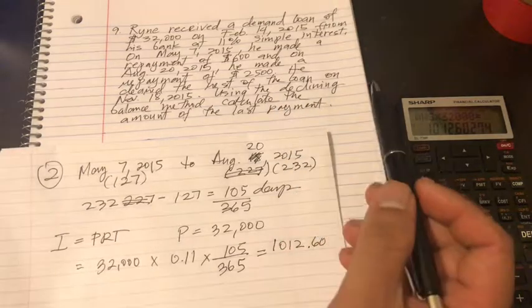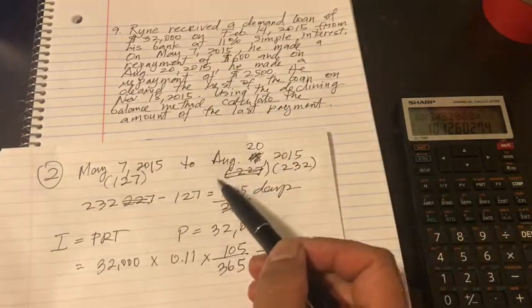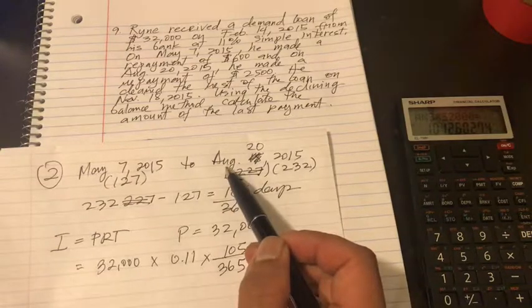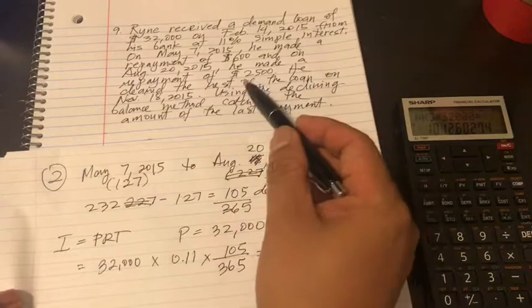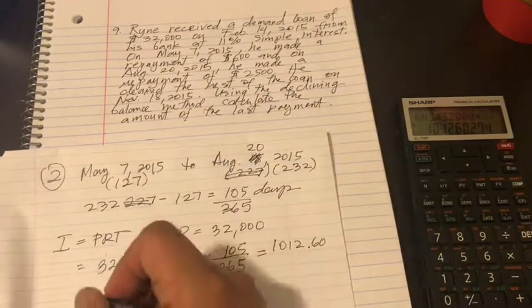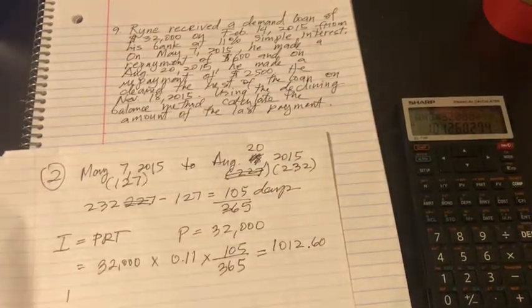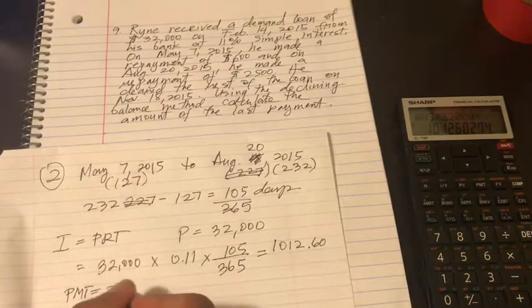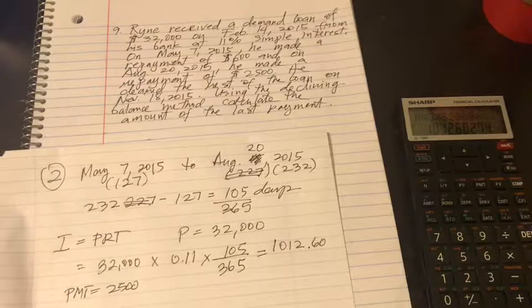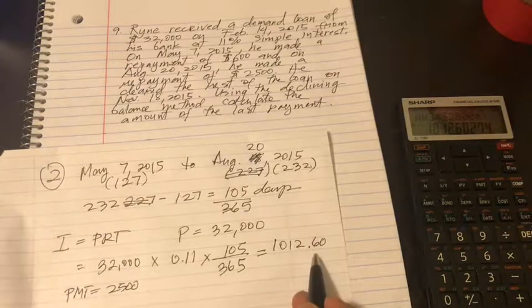The problem says that on August 20, Rin paid 2,500. So that was the payment. The payment equals 2,500, and the interest charged is this.